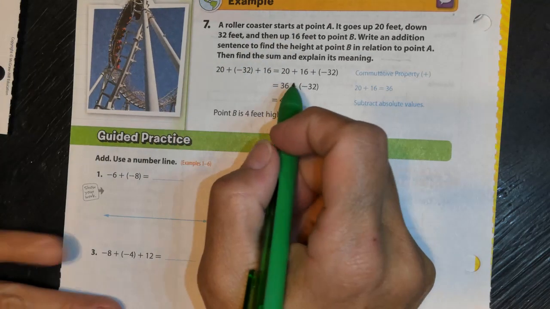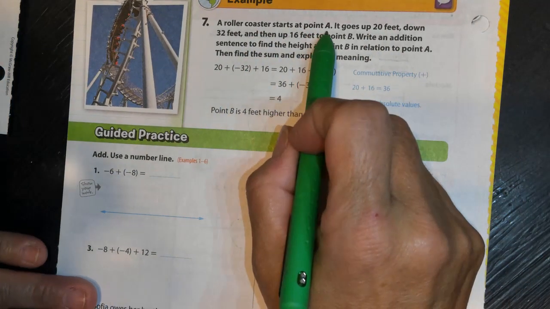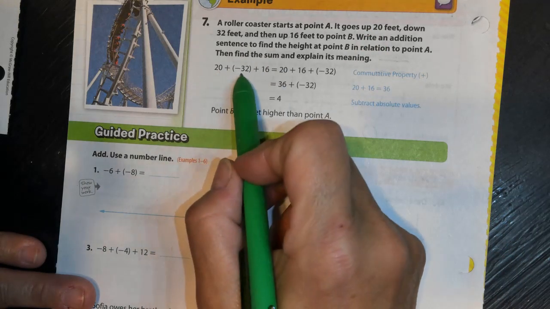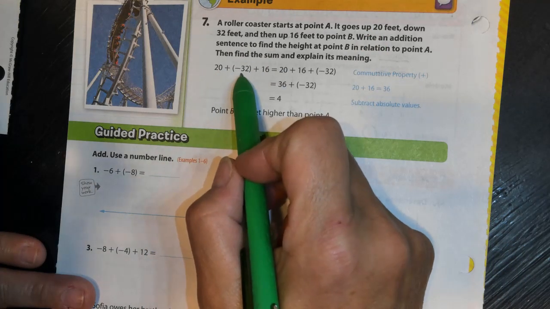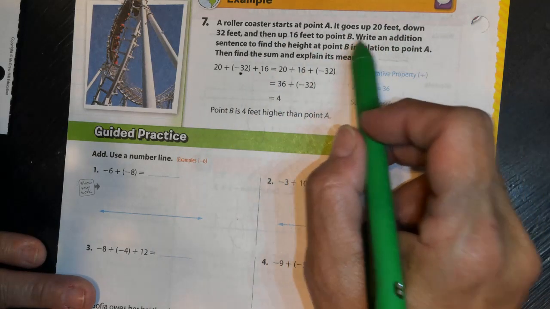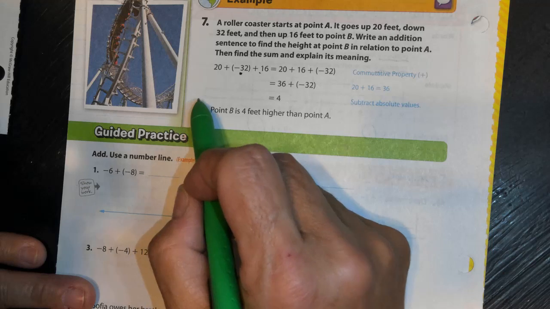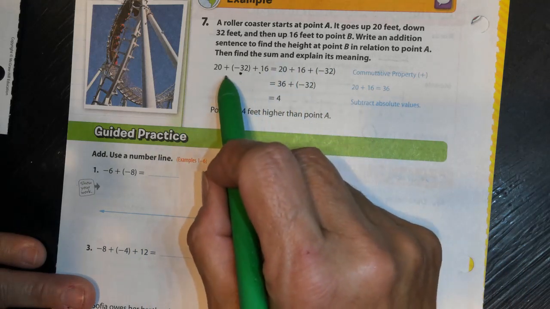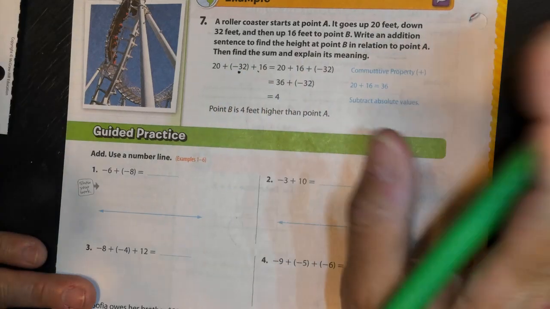So basically, it starts at point A, goes up 20 feet, down 32, and then back up 16 to point B.